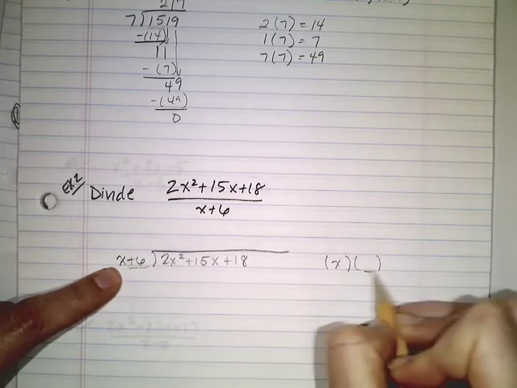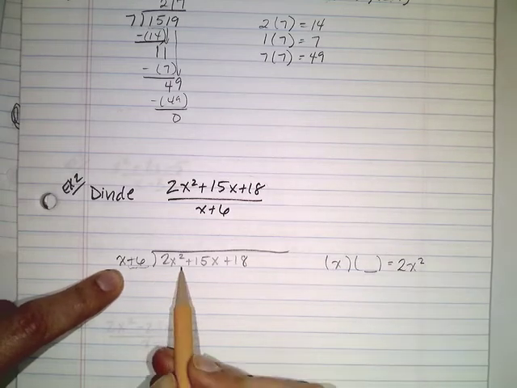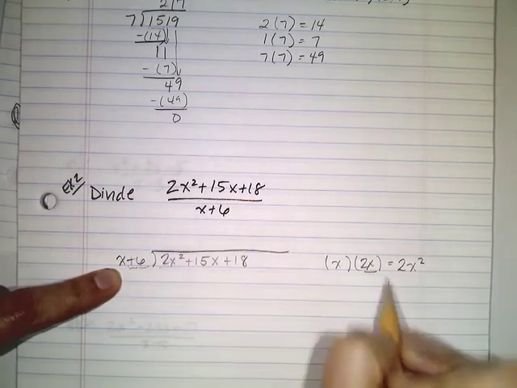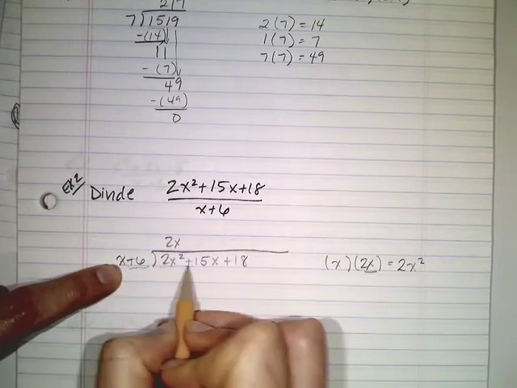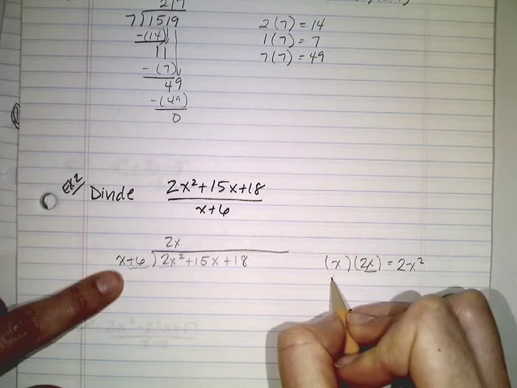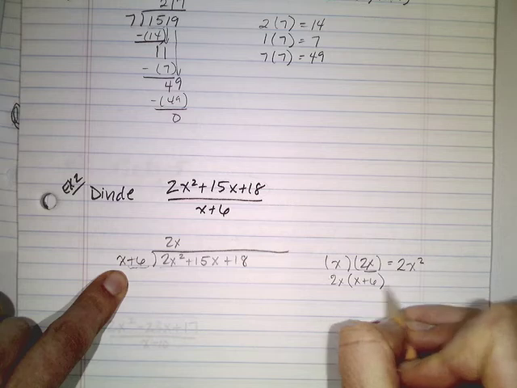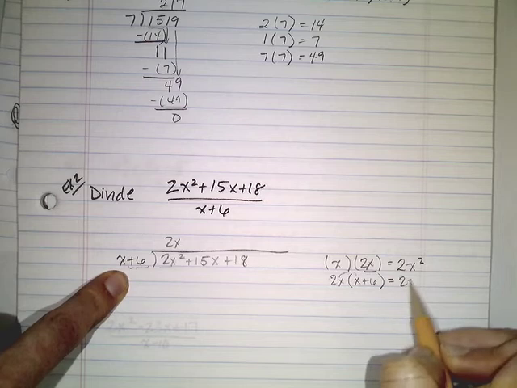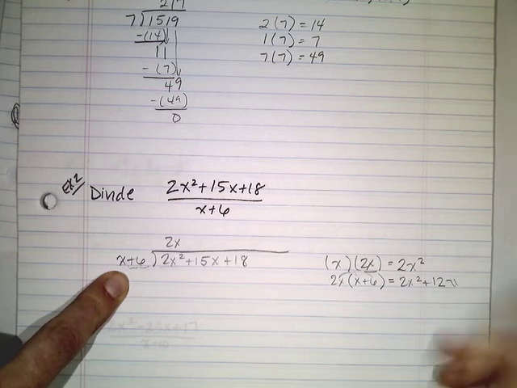So you're going to say, x times what is going to give me the 2x squared, right? Because that's the first placeholder. So x times, well, 2x. And then I would take the 2x and put it here, right? Because this is the question you ask every single time: how many times does x go into 2x squared? So then you take 2x and you multiply that by x plus 6. Okay, so 2x times x is 2x squared, and 2x times 6 is plus 12x.